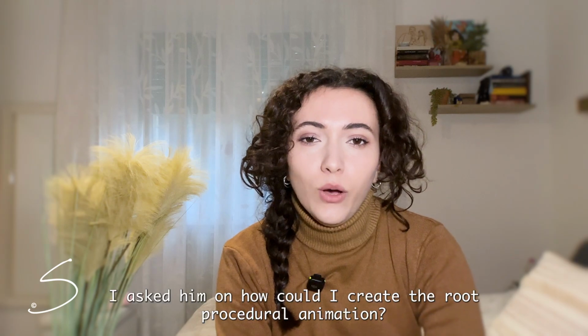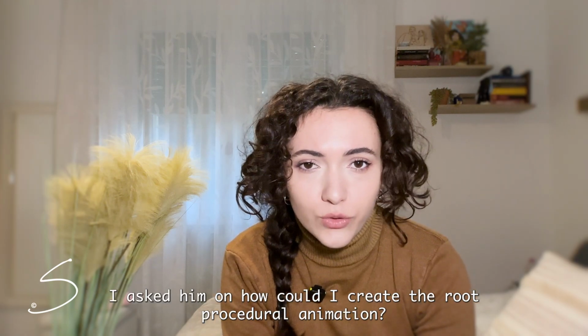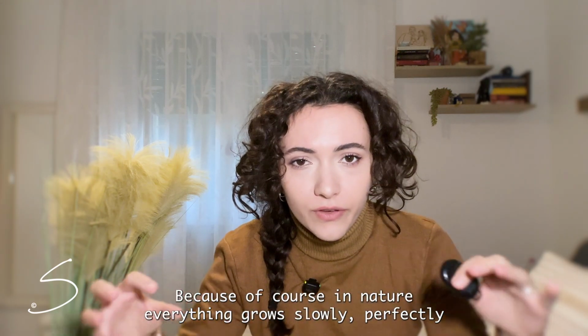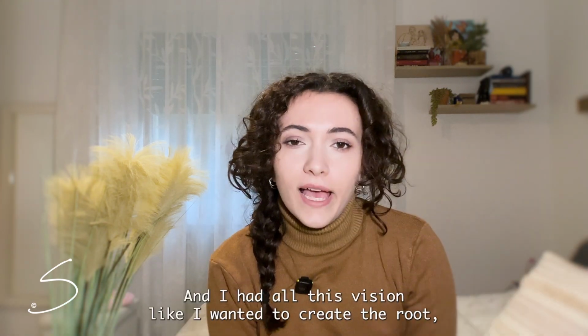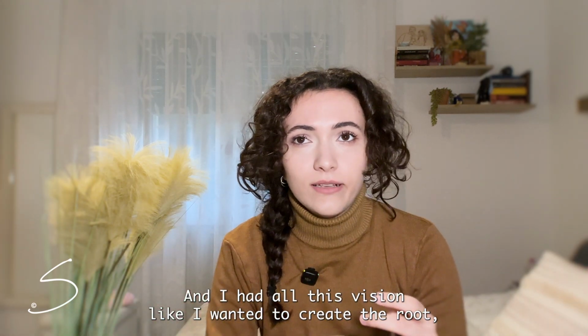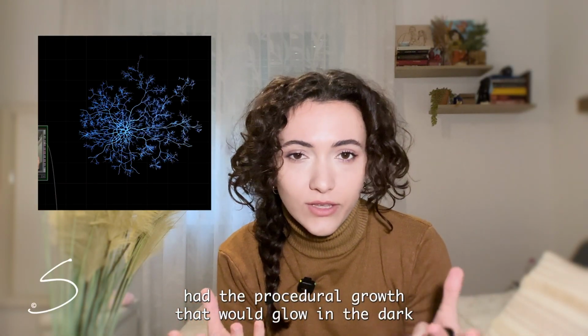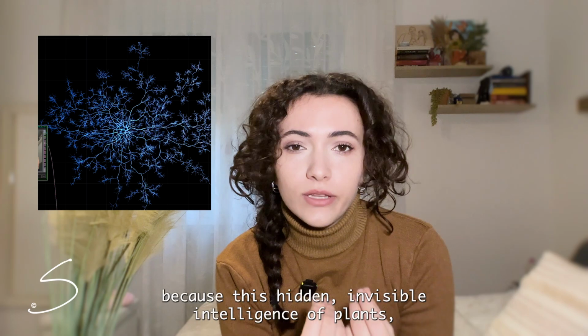I asked it how I could create the root procedural animation, because of course in nature everything grows slowly, perfectly, how it is supposed to grow. I had this vision: I wanted to create a root with procedural growth that would glow in the dark, this hidden, invisible intelligence object.